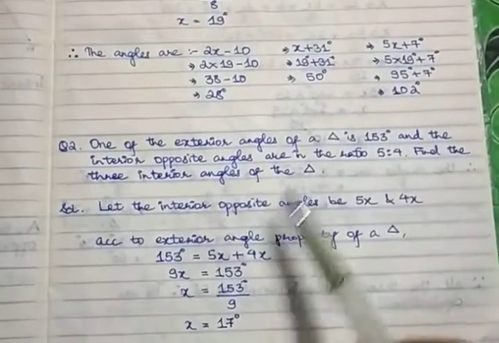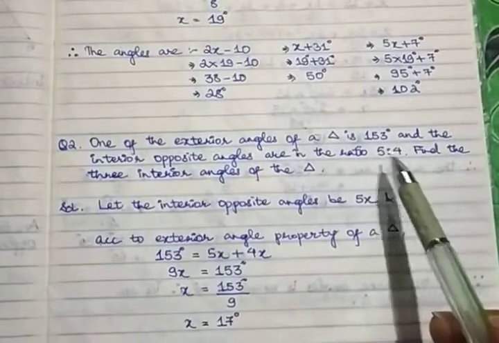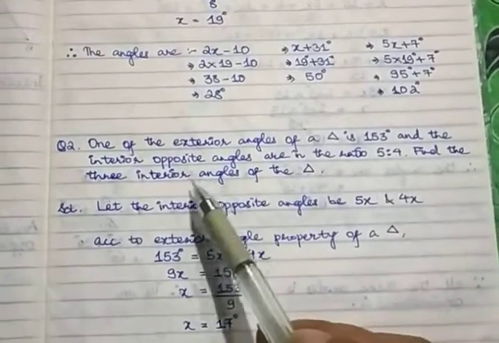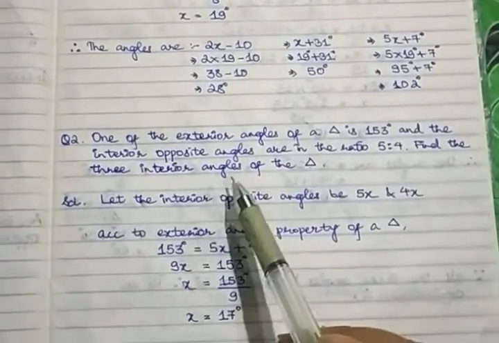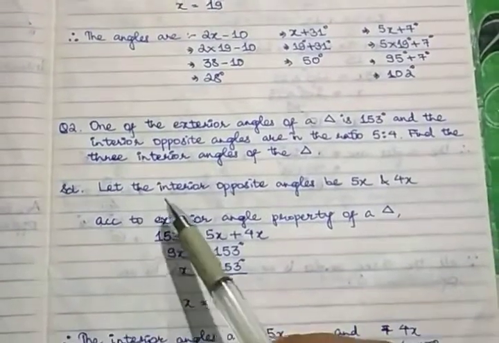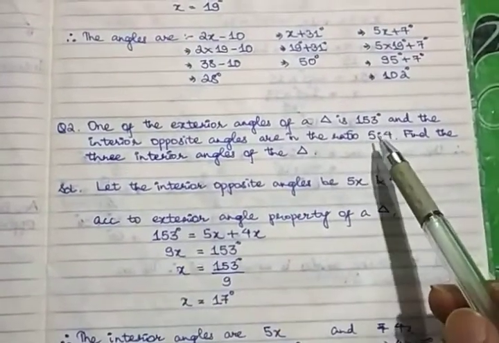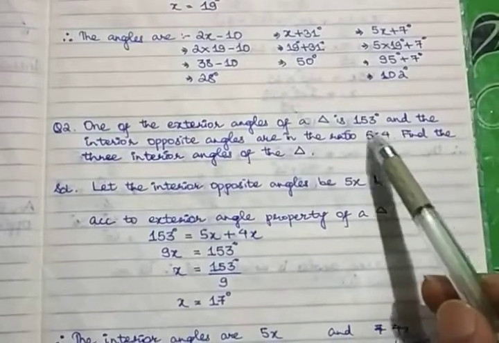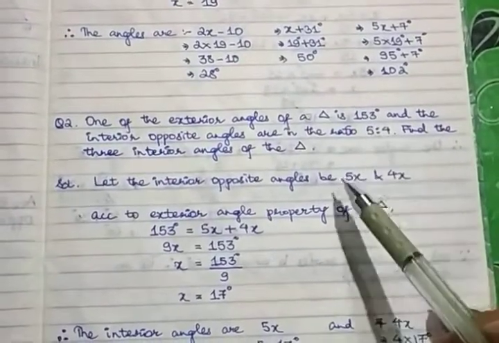Find the three interior angles of the triangle. Now see, not just the interior opposite angles, but we need to find all the interior angles. Find the three interior angles of a triangle. So since the interior opposite angles are, first of all, given in the ratio.